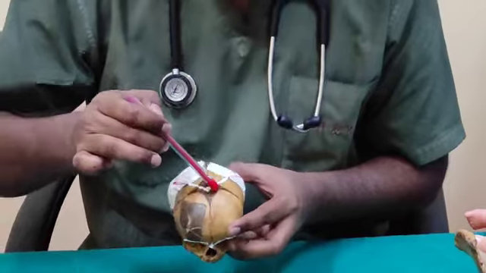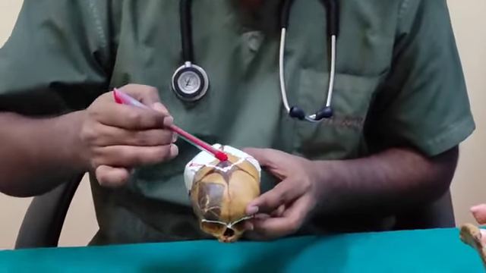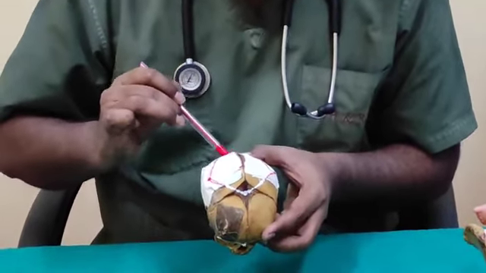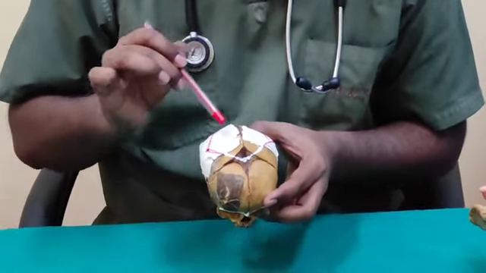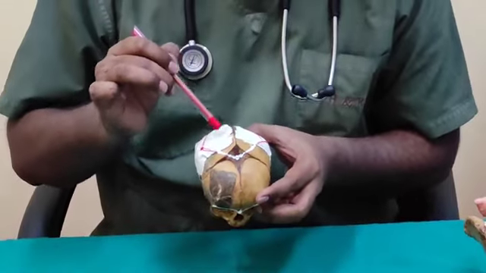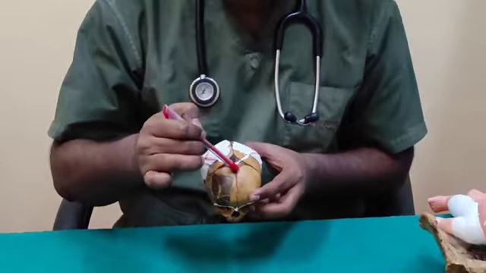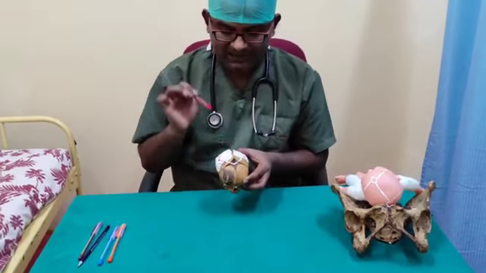You can see I marked it with red and white. It is a quadrangular area bounded anteriorly by bregma, posteriorly by lambda, laterally by two parietal eminences. Understood now?